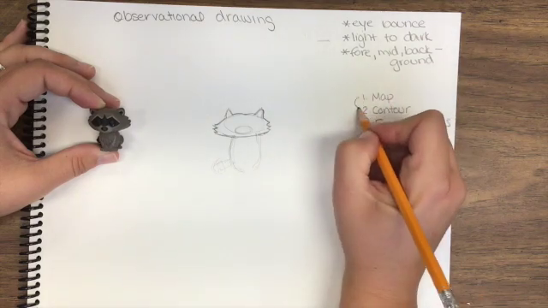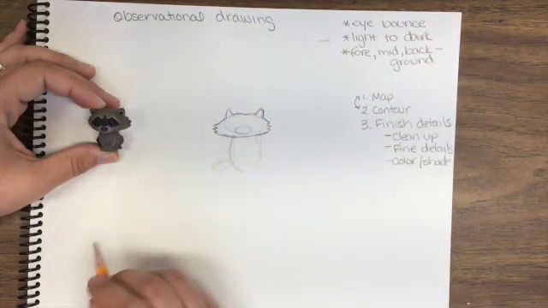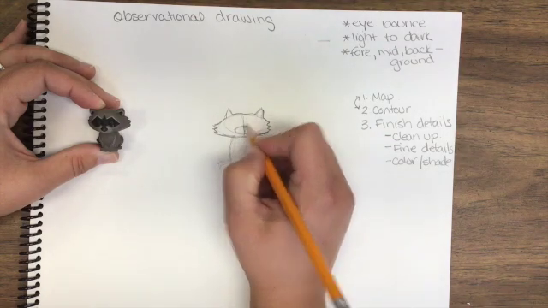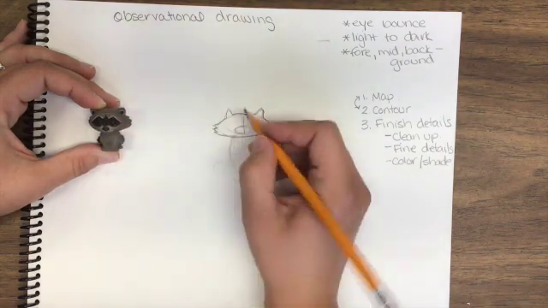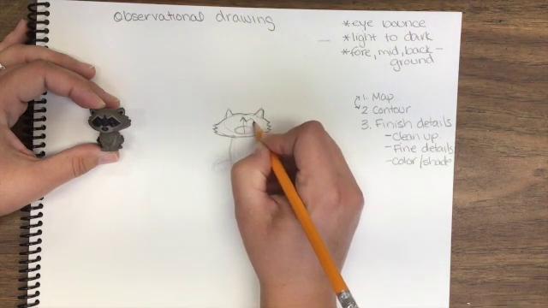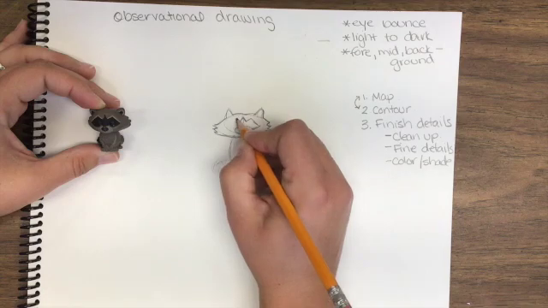By the way, you can go back and forth with this. So I'm going to map this out. Put this down the center, because it's right in the middle. And that's going to help me figure out some stuff.